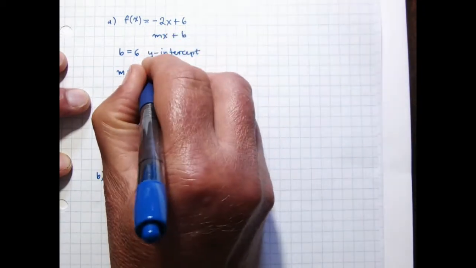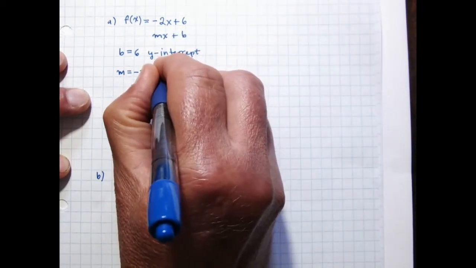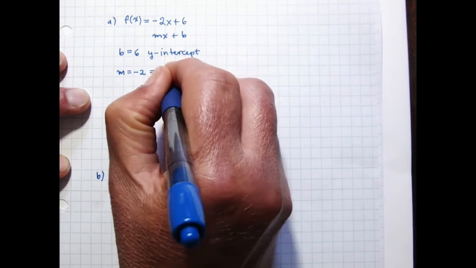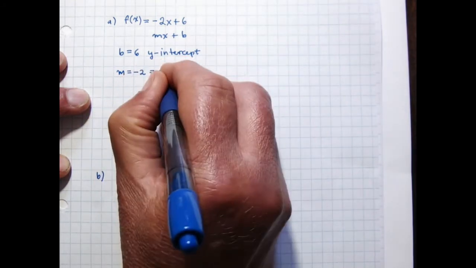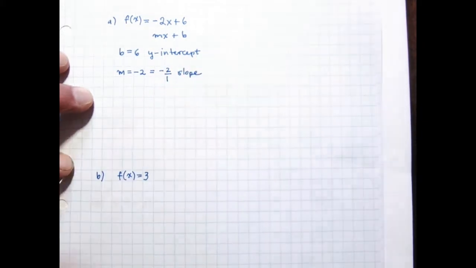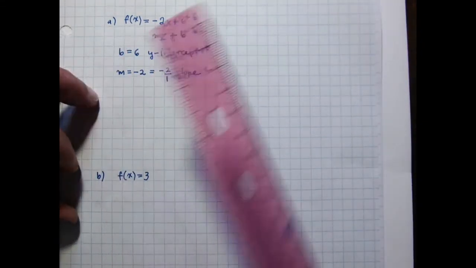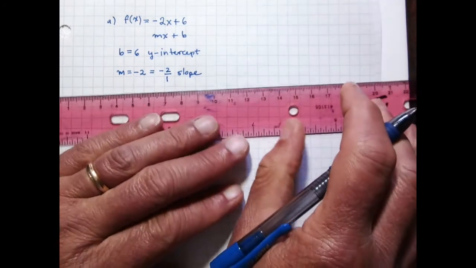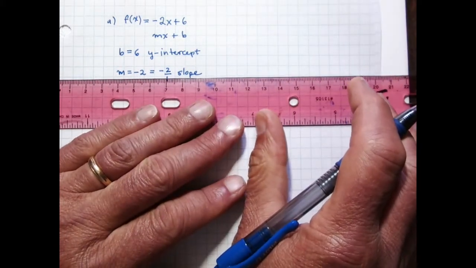That's the slope of that line. It helps to think of slope as a fraction, so if you get an integer value, you can always write it over 1. I'm going to graph this line using the y-intercept and slope values.